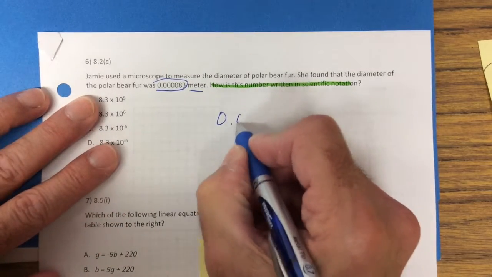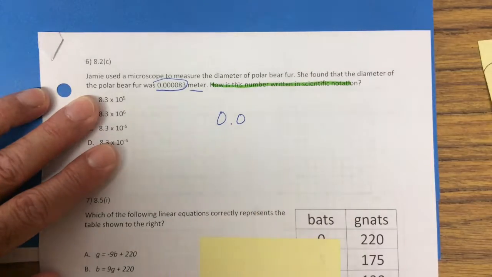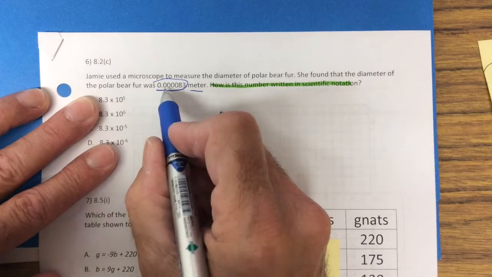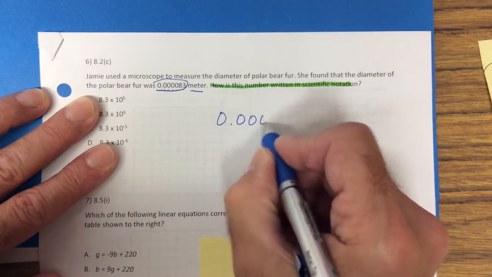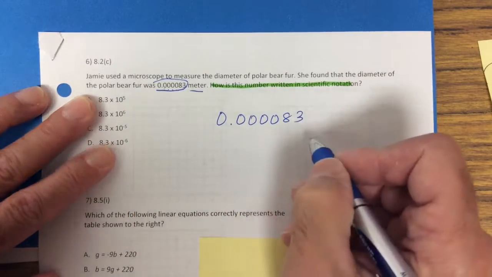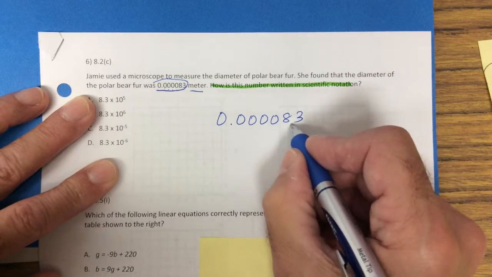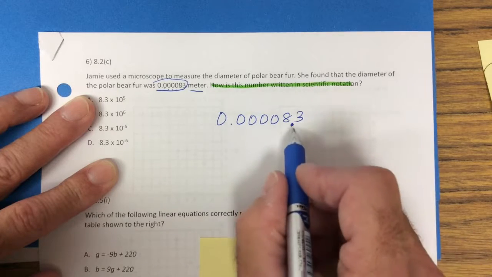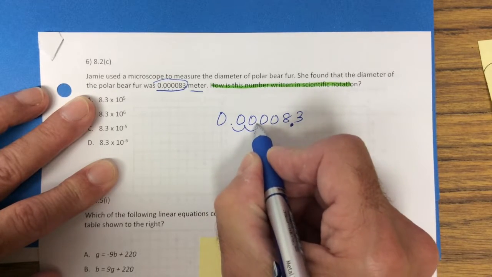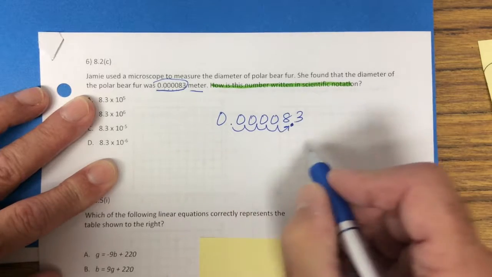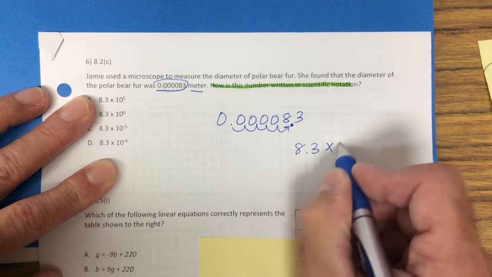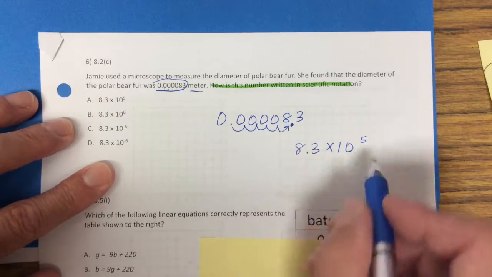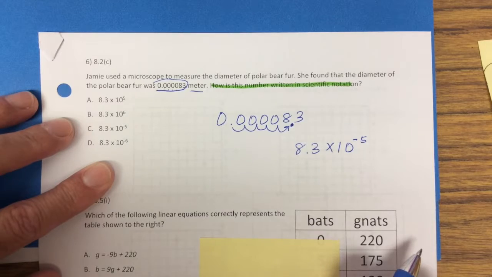So the way to do these, make sure you copy carefully. 1, 2, 3, 4. I count 4 zeros. 1, 2, 3, 4. And then move the decimal where the value for the base number is between 1 and 10. So it would be after the 8. 1, 2, 3, 4, 5. So it's 8.3 times 10 to the 5th. And since it's a small number, it would be to the negative 5.